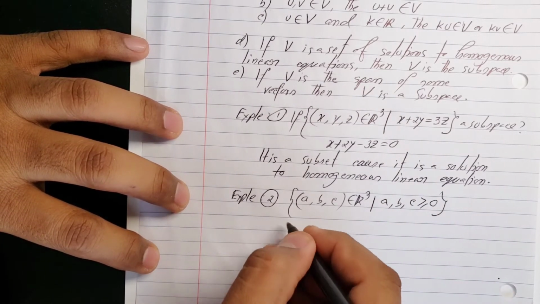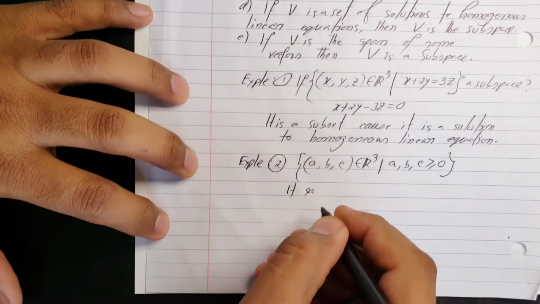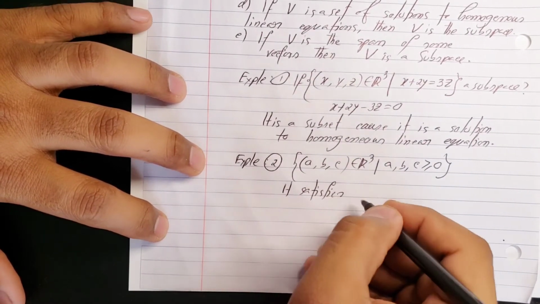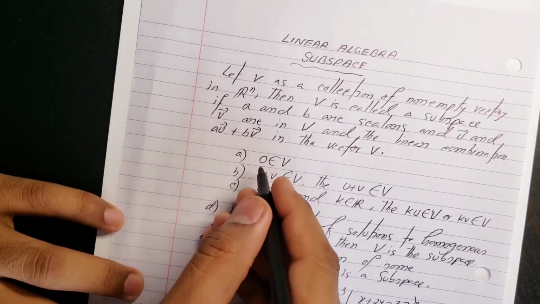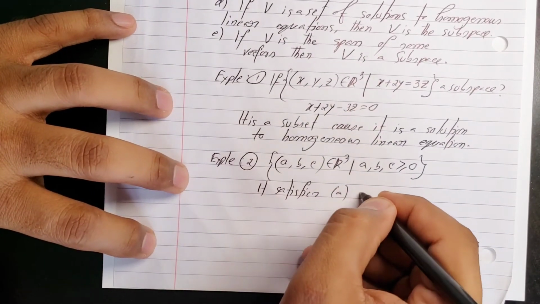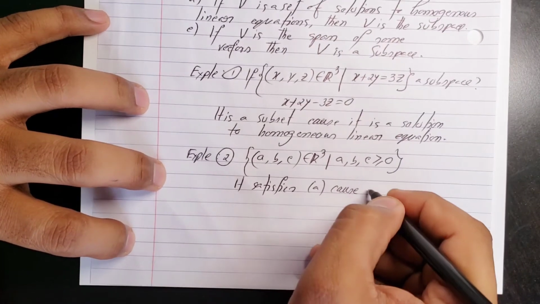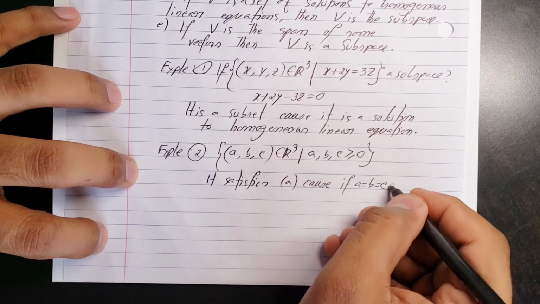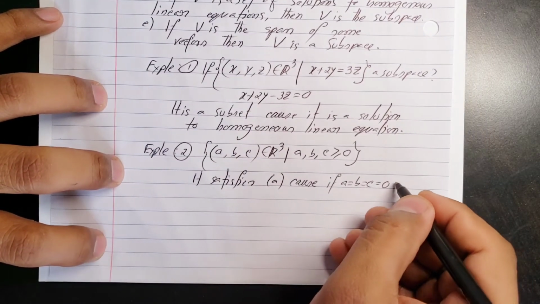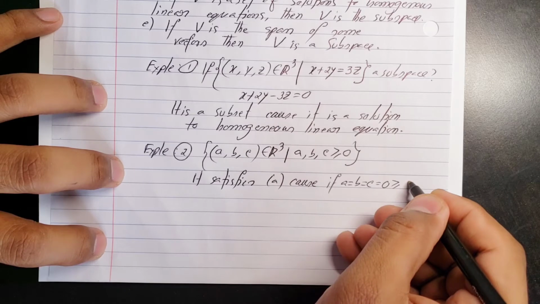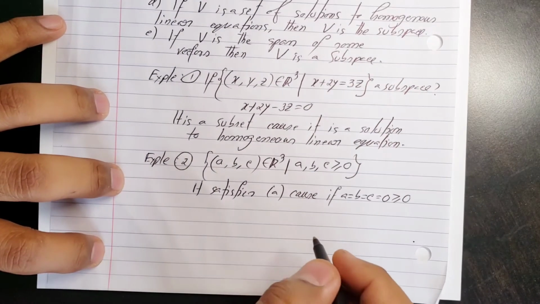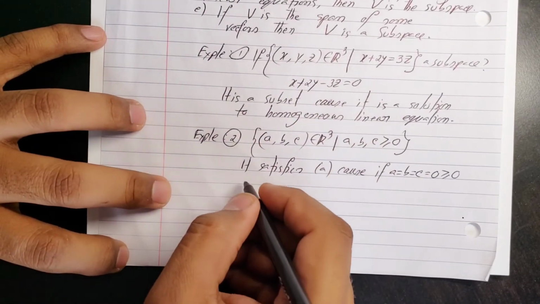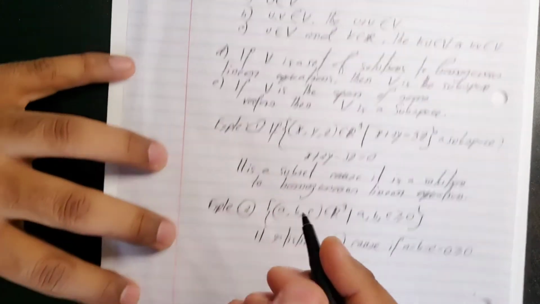So we can say it satisfies condition A, because if a equals b equals c equals 0, it satisfies the given expression.